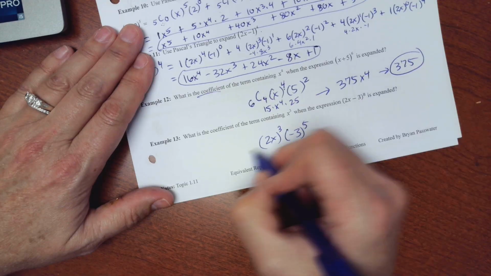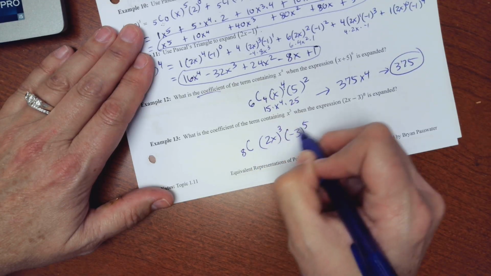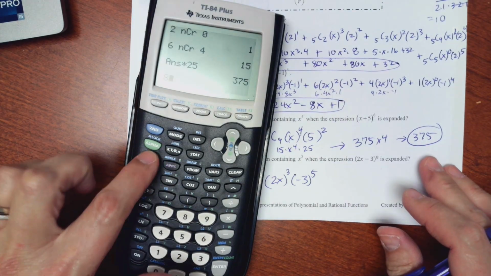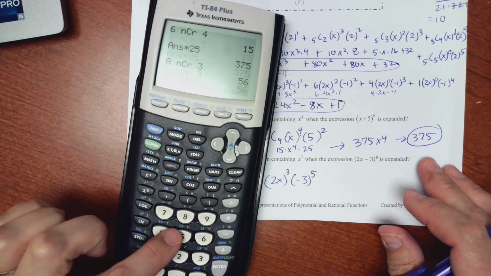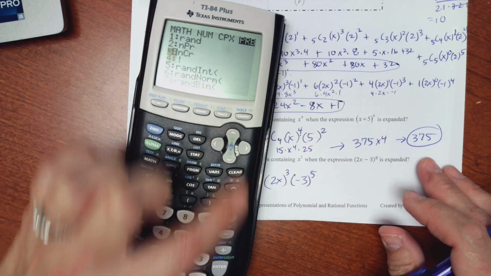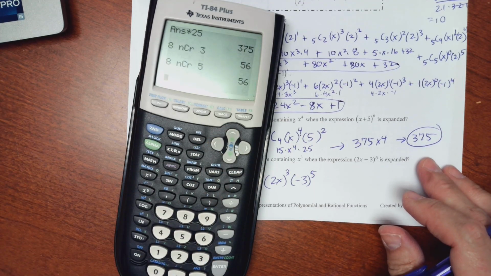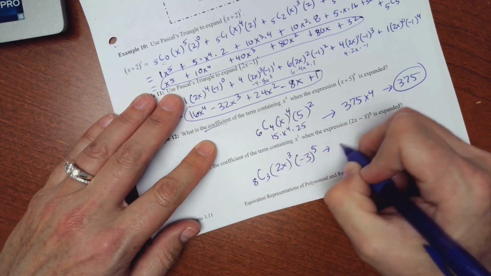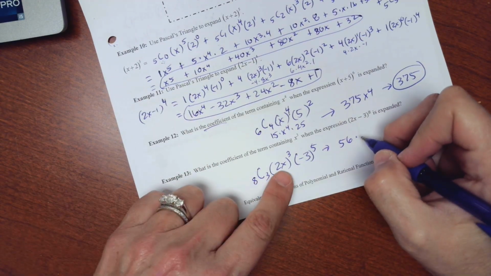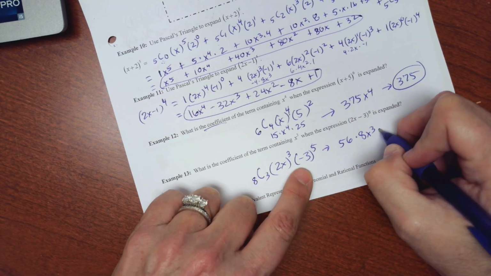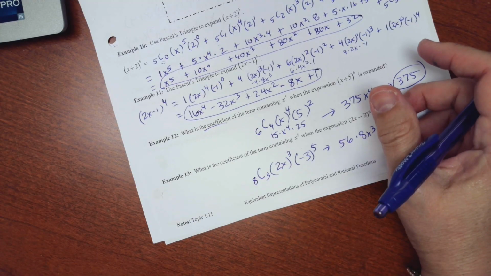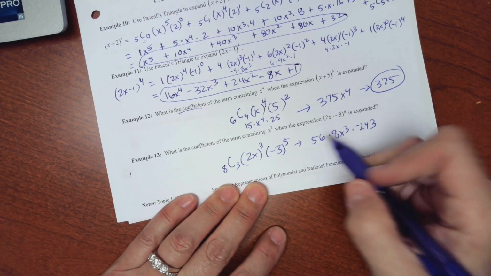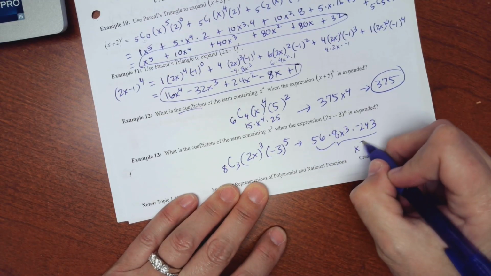So out front, I can do 8 choose, I can do either one, 3 or 5, because let me show you. 8 choose 3, so 8 math, choose 3, or 8 math, choose 5. Same answer, both 56. All right. So I got 56 times, this is going to be 8x to the third, times, let's see, negative 3 to the fifth, is negative 243. So those three things multiplied together would be in front of my x to the third.